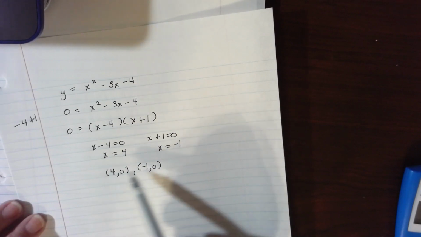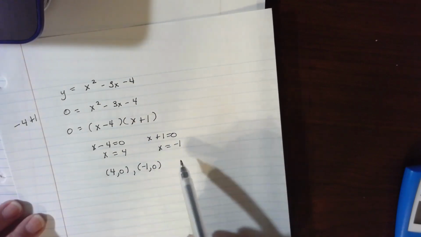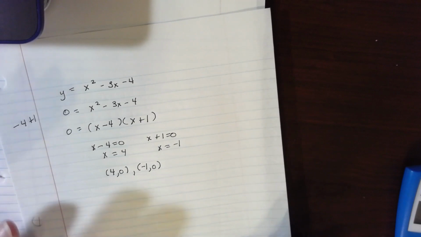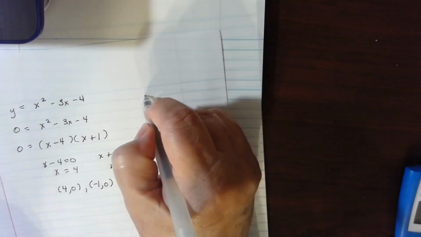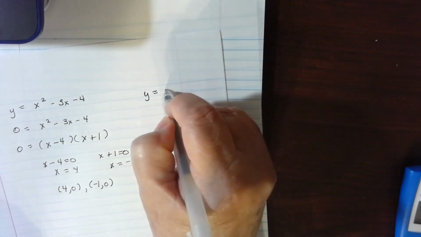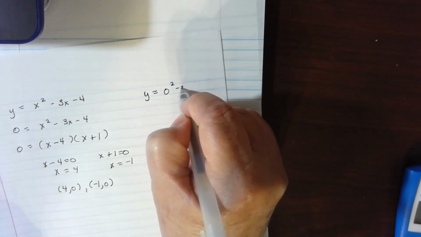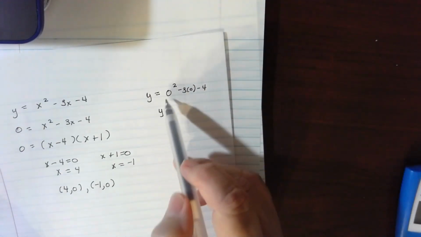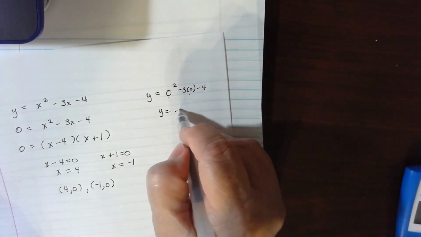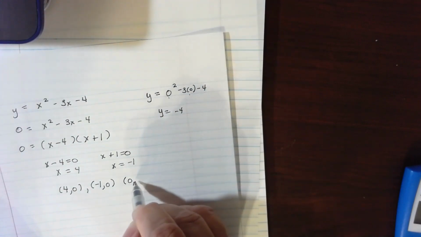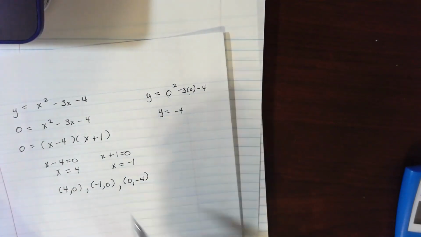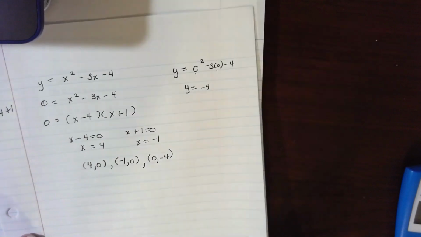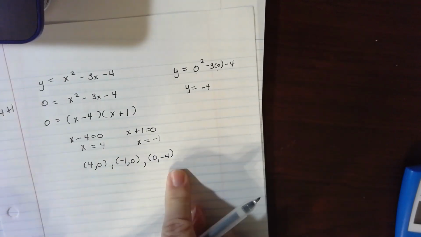Now, the questions I've looked at, you did x-intercepts and y-intercepts all in one thing, I think. So when you do the y-intercept, you're going to let x be 0. And you get 0 minus 0 minus 4, which is -4. And you've got to remember to put that comma right there. So that's what I would list if the question was, what are the intercepts?